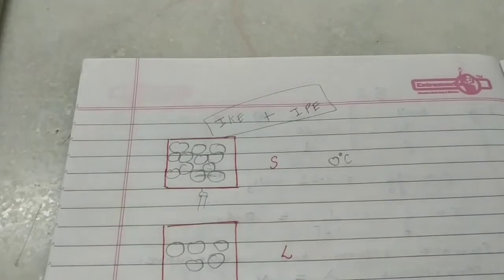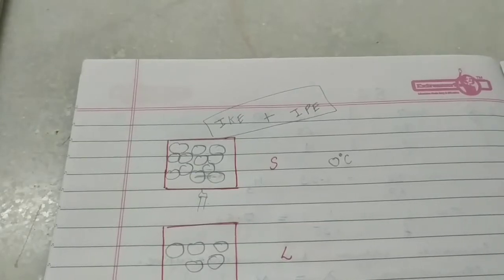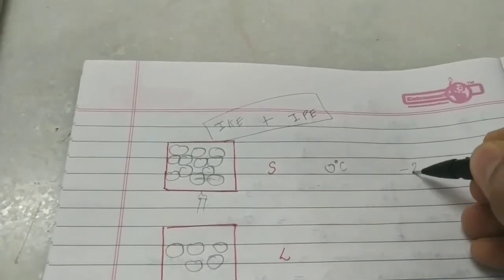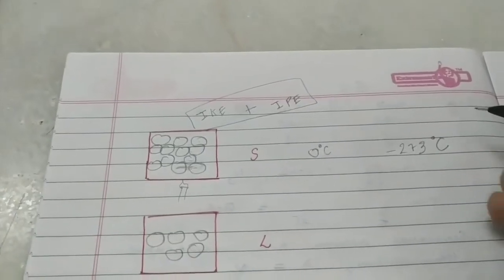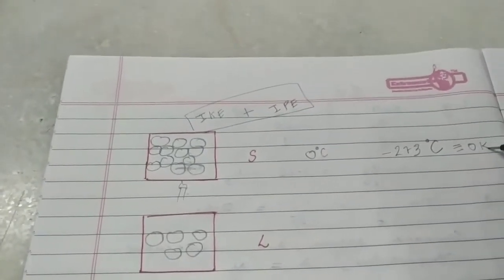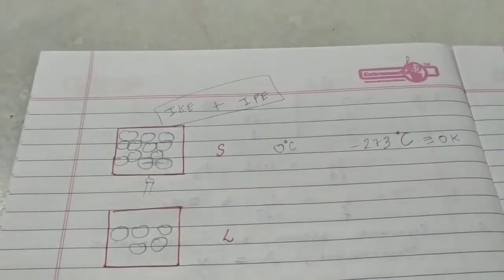And every object in the universe has heat energy. Even ice at minus 200 degrees Celsius has heat energy. The lowest possible temperature ever in the universe is around minus 273 degrees Celsius, which is equivalent to 0 Kelvin. That's the starting point of the Kelvin scale of temperature, which is the SI unit.